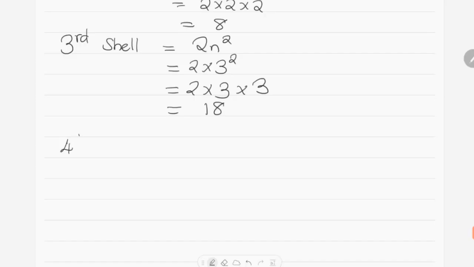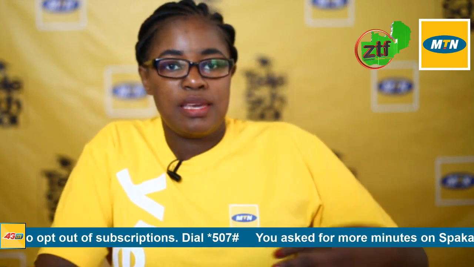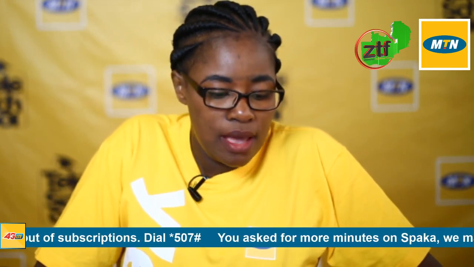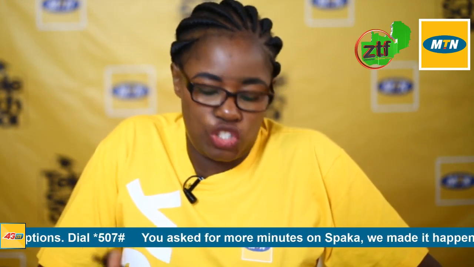Fourth shell. The 2n squared will also apply. So 2 multiplied by 4 squared. This will give us 2 multiplied by 4 times 4, which will give us 32 as the answer. So this is how the 2n squared rule applies when we are putting electrons in shells.